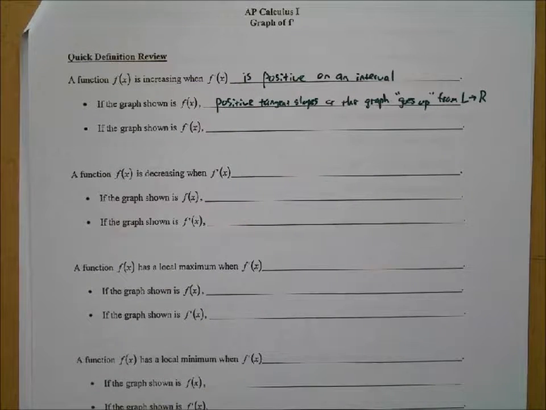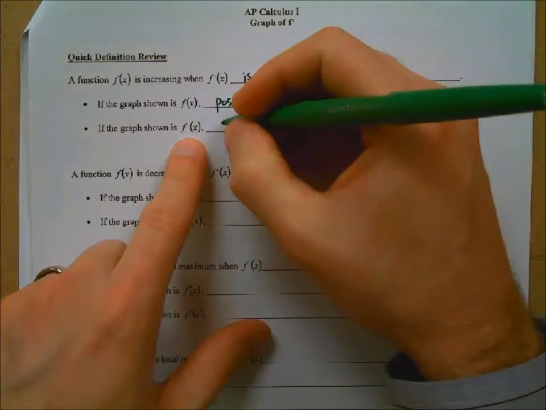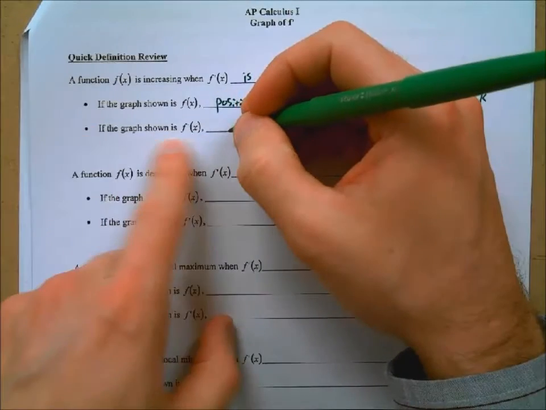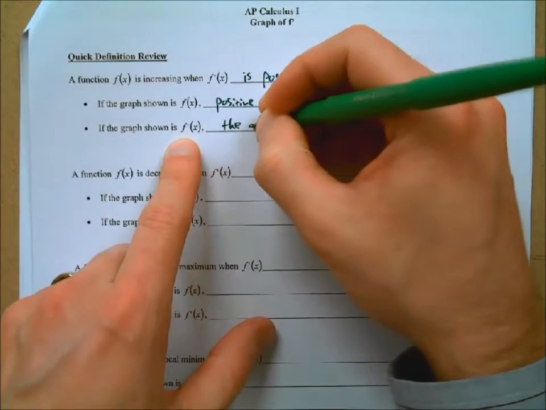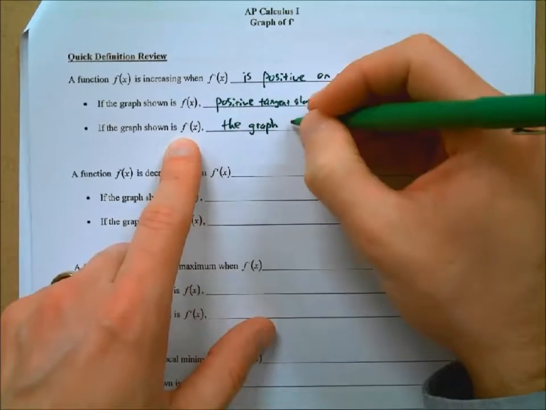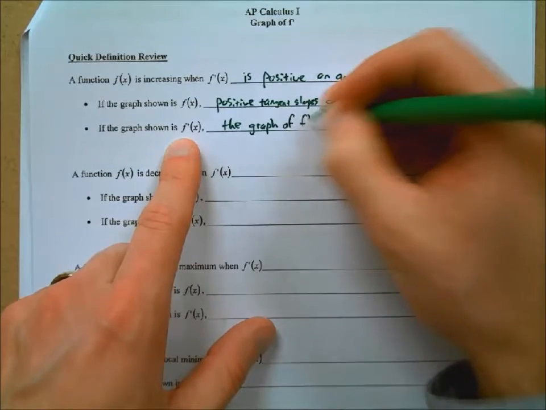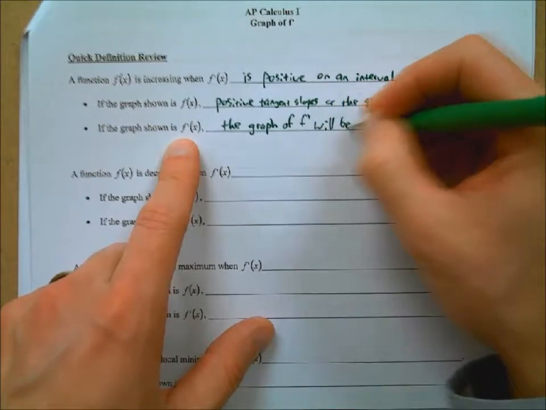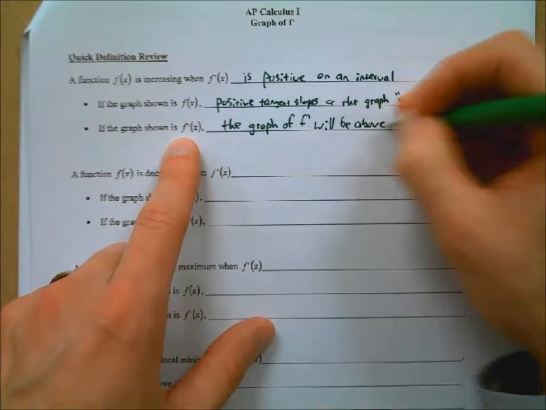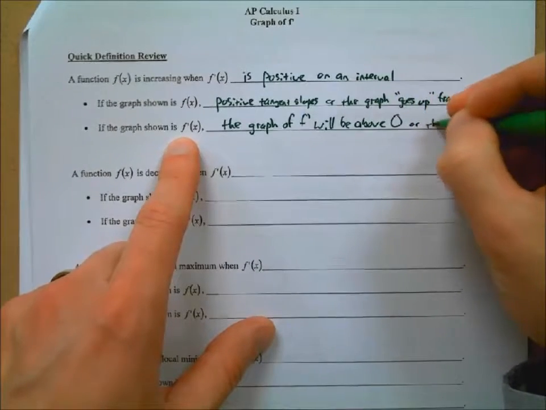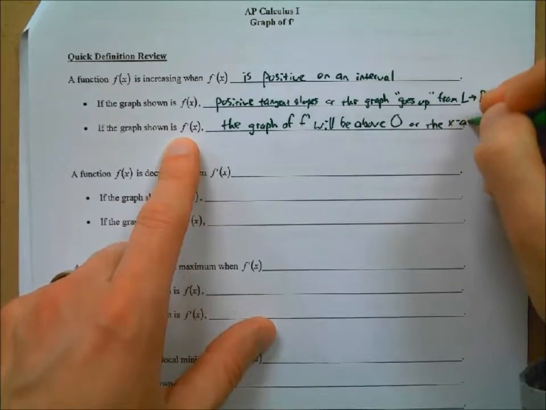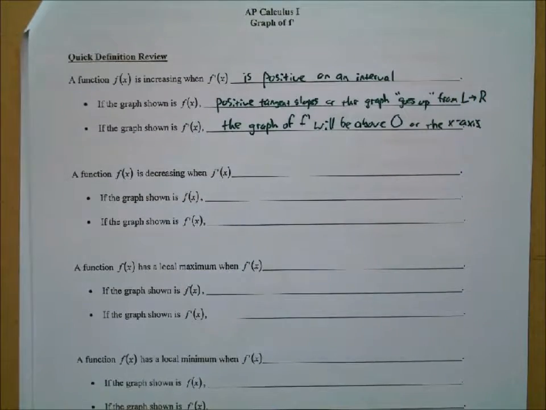If we're given the graph of f prime, what are we looking for to determine when f is increasing? When it's greater than 0. Exactly right. So the graph of f prime will be above 0, or the x-axis, you could also say. Or it'll be positive.